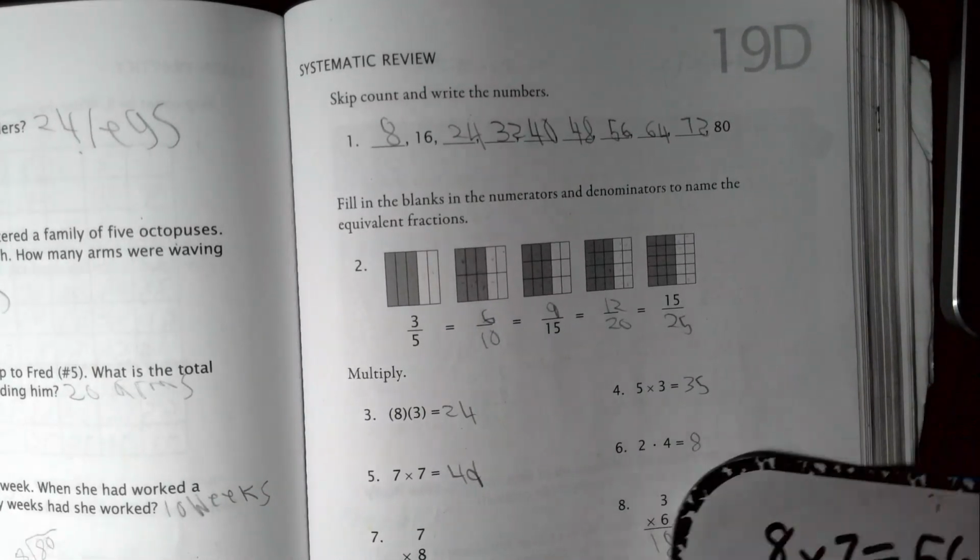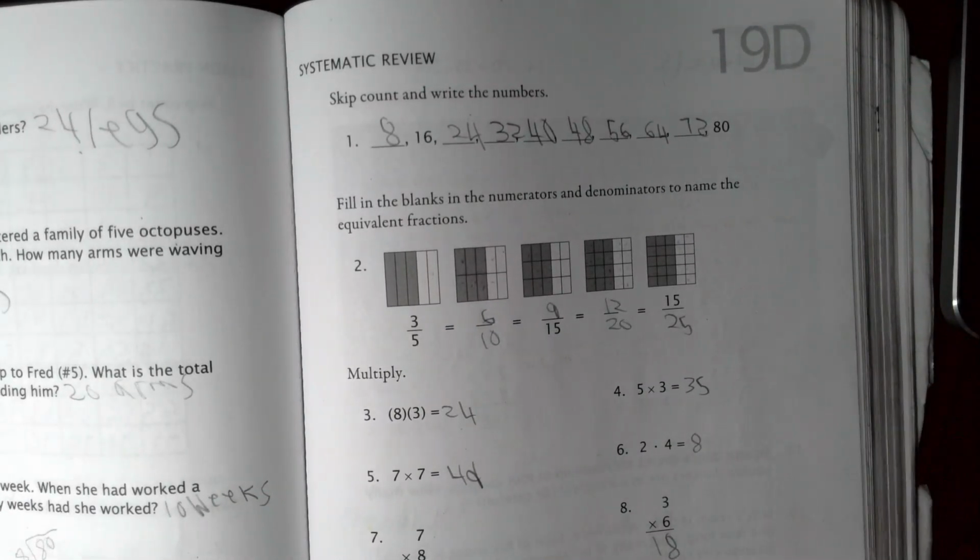Next one is some more skip counting, some more review. I've seen that a few kids have been having a hard time with their 7s, so keep practicing those.